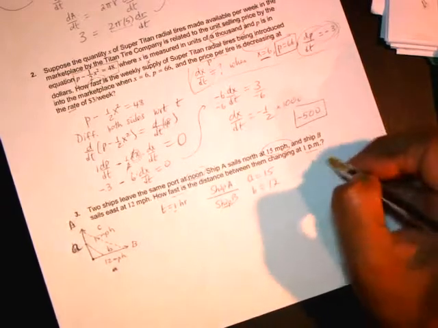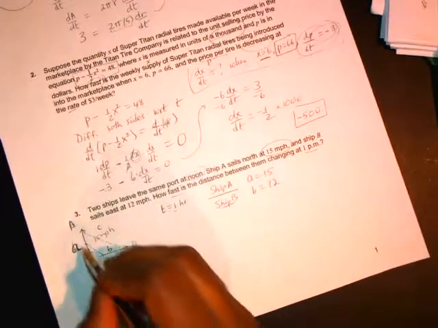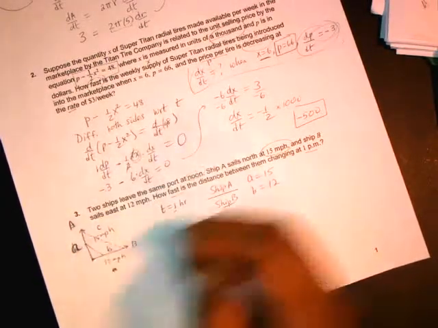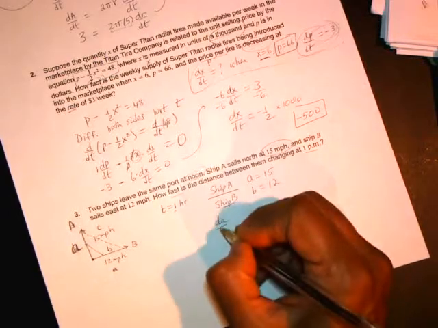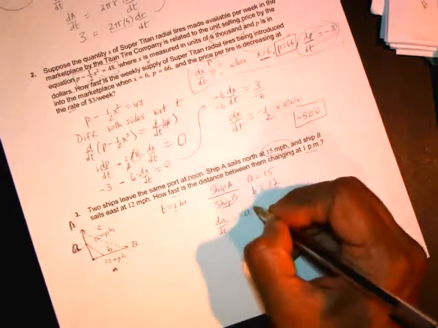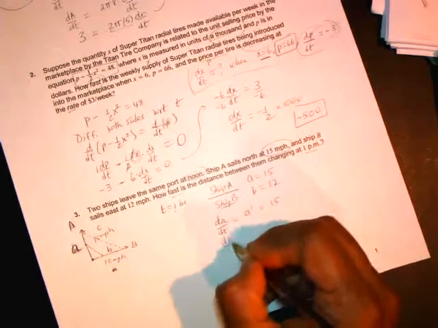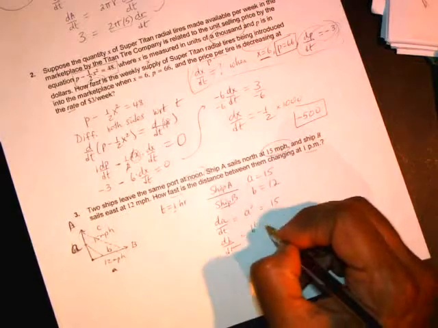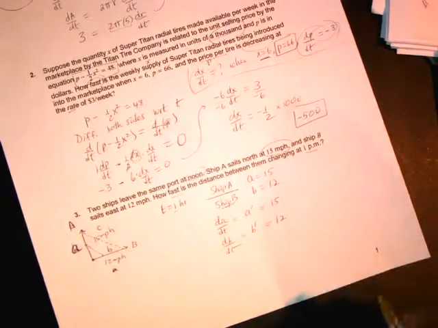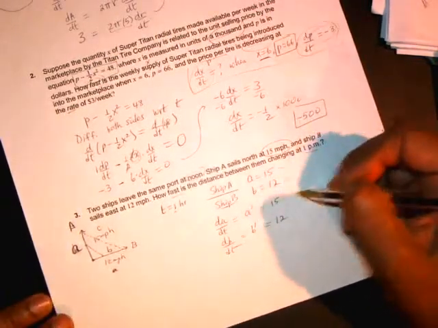We also know how fast each ship is moving. So how fast is A moving? That's dA/dt, the derivative, or A prime. That's 15. The derivative of B, how fast this is changing, that's the speed of ship B. B prime is 12.